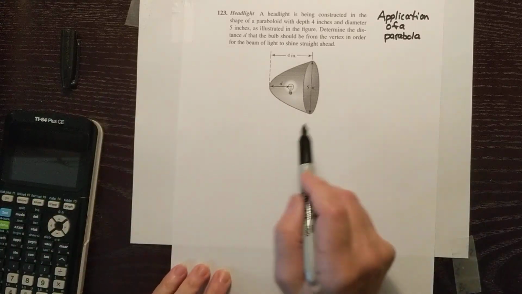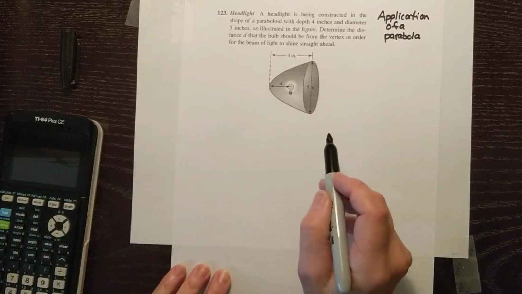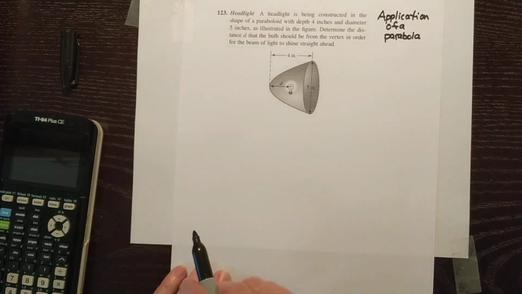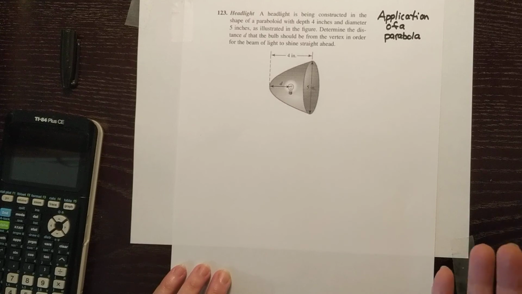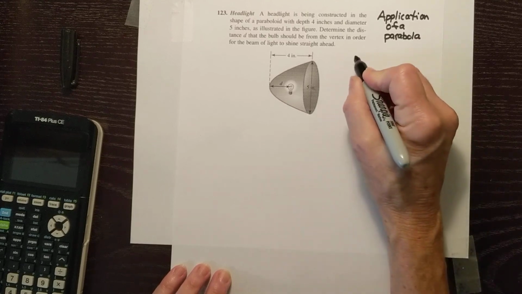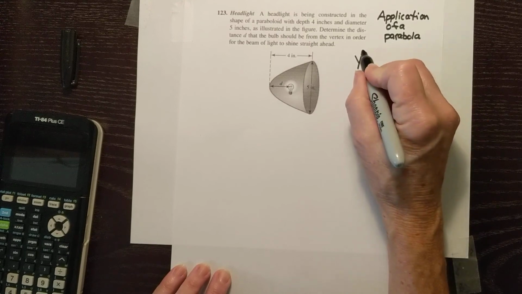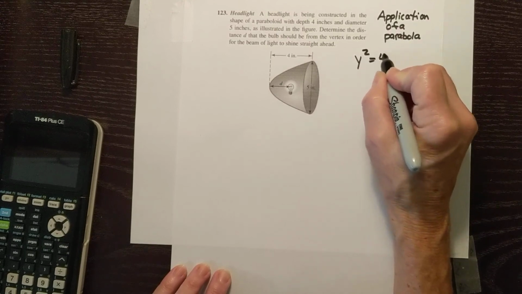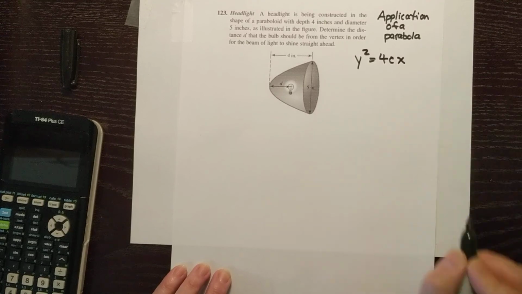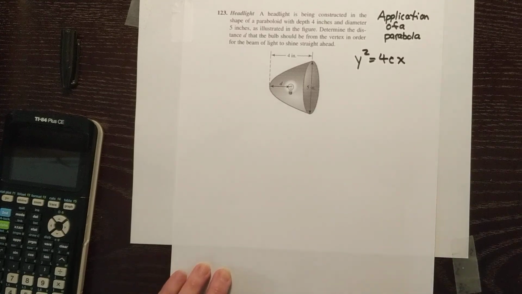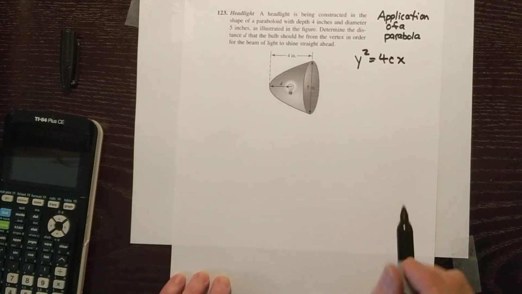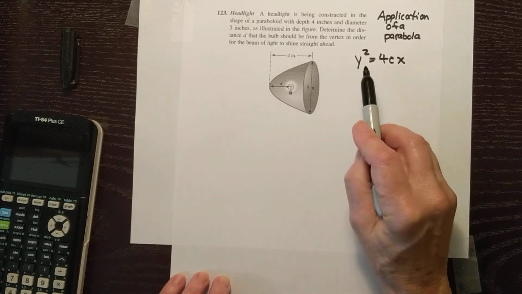So, this is the picture they give us, and the orientation of the parabola is right and left. So what I am going to choose to do is think about what the standard form of parabolas are. For parabolas that face right and left, those are y squared equals 4cx. This is the standard form of a parabola where the vertex is at the origin, because I don't have an h and I don't have a k.